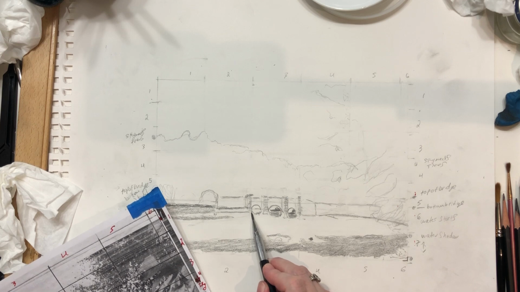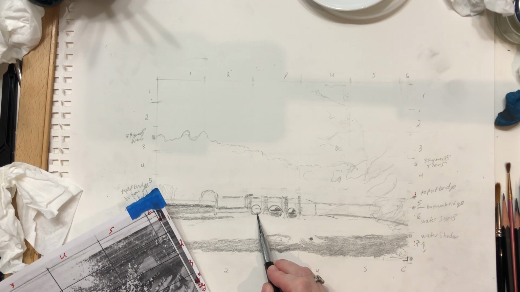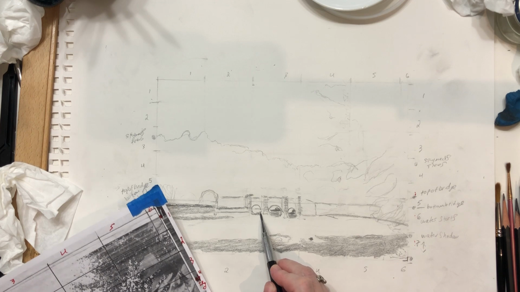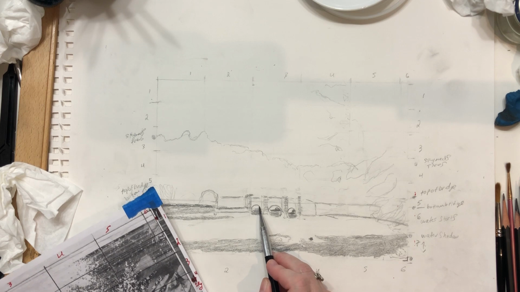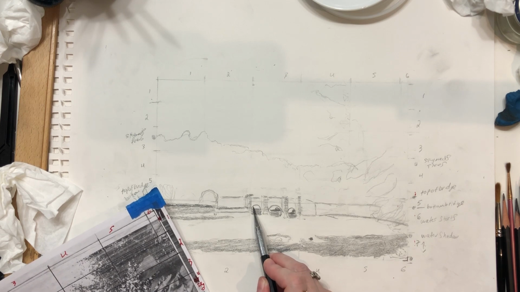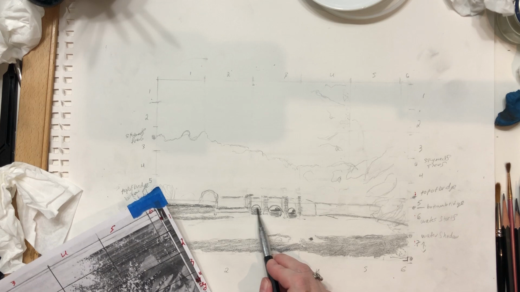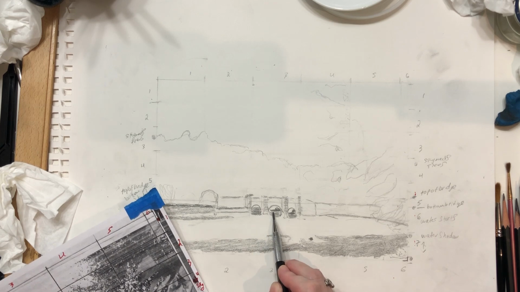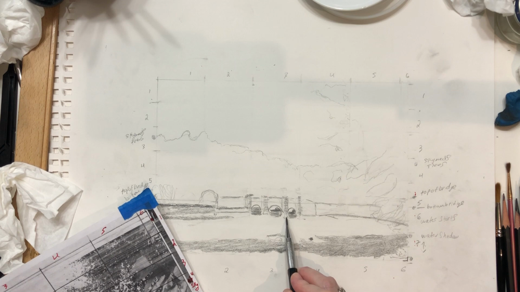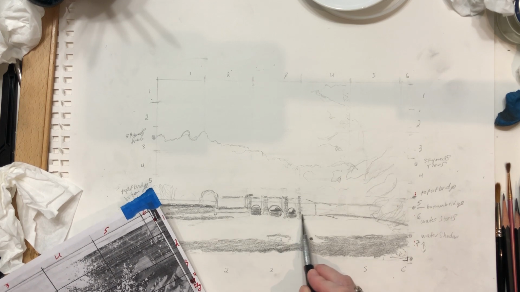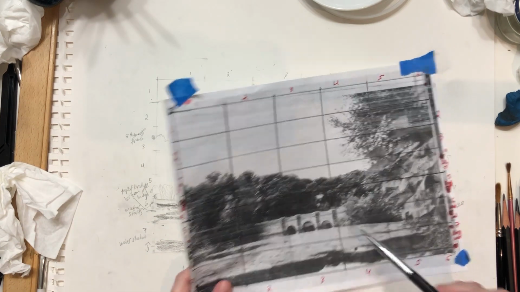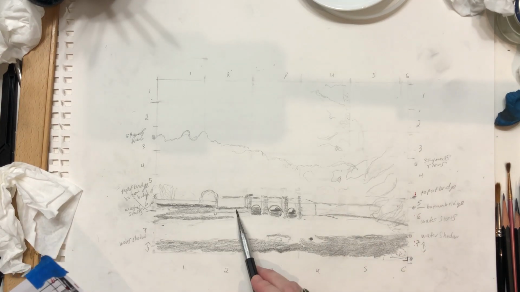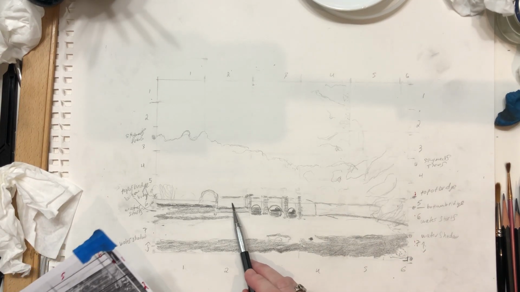I kind of drew these as circles, these reflections, but they're not really circles. They're kind of a little rectilinear shape which curves out at the edge. Yeah, little reflections for this part of the bridge too. Now this bridge is actually, it's kind of hard to see in this photograph, but it's actually sloping back a little bit, probably because of the angle I took the photograph at.